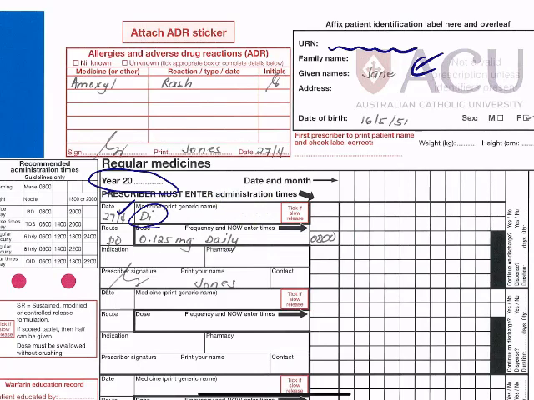So we don't have a drug name, we have a route, we have a dose, we have a frequency, we have prescriber's signature, and we have prescriber's name. The frequency matches the time written. However, we can't give it because of the fact that this isn't actually a drug. Does that make a little bit more sense? I hope so.